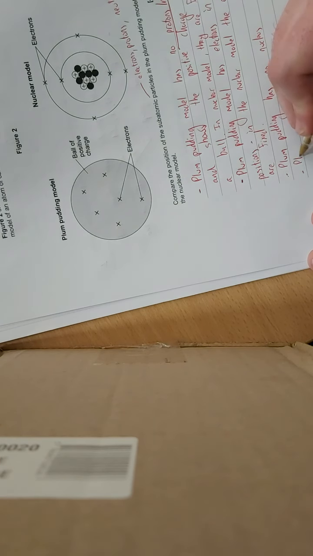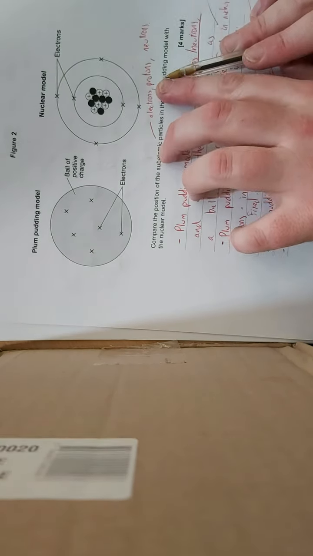And we could also say that the plum pudding model has no neutrons. So by doing that, you've talked about all the subatomic particles, the electrons, the protons, and the neutrons.